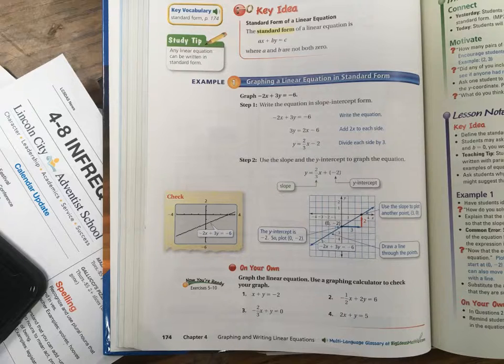One more thing to remember here that I did not say: A and B both can't be 0. One of them could be 0, but both of them could not be 0. Otherwise it wouldn't work. This is something you should have in your notebook. Standard form of a linear equation is ax plus by equals c. Write this in your notebook so you don't forget it. This whole assignment is about this standard form right here.